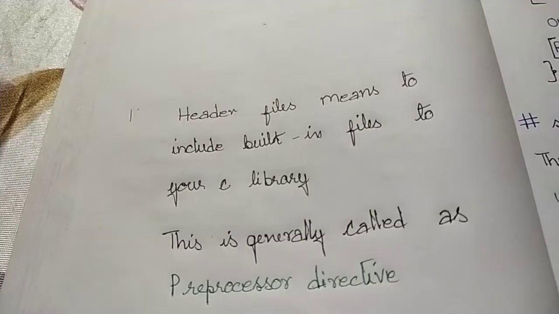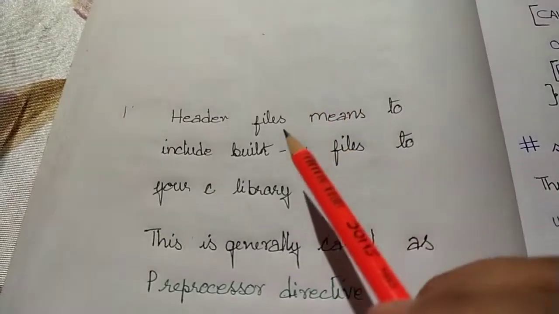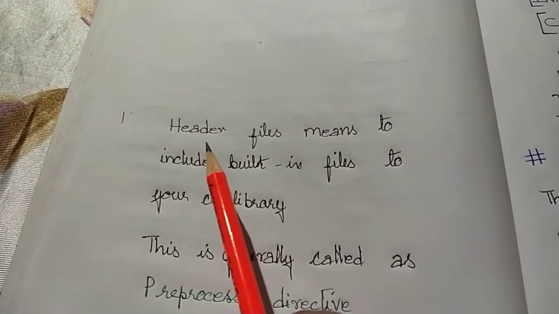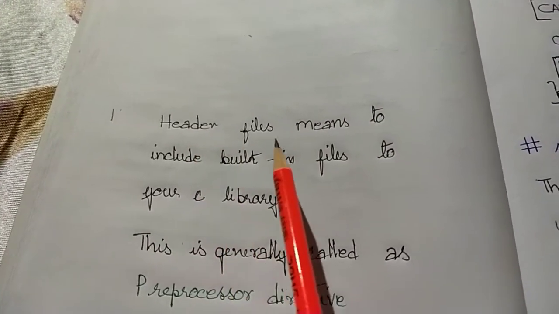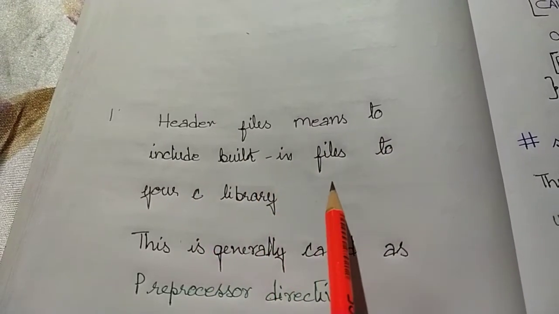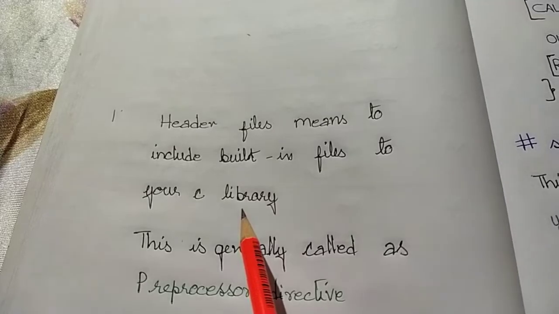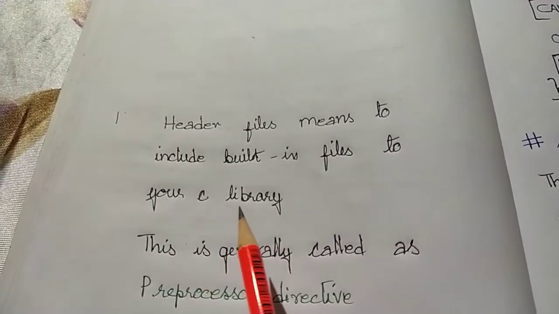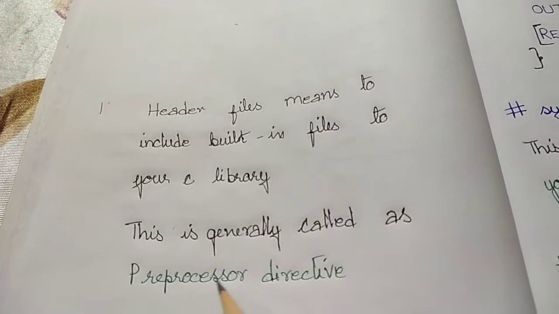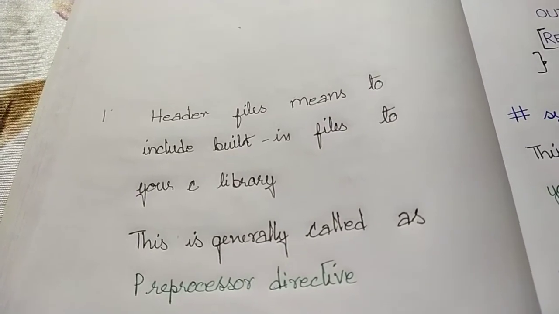stdio.h. Like I mentioned, #include stdio.h is a header file. So what is a header file? A header file means to include built-in files to your C library or your C++ library. It is also known as the preprocessor directive.